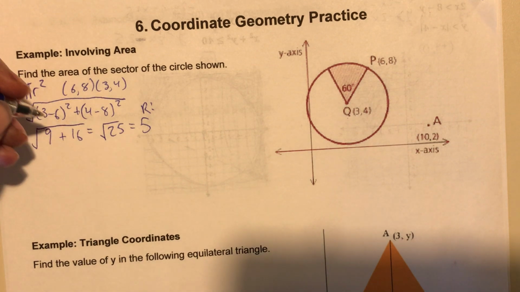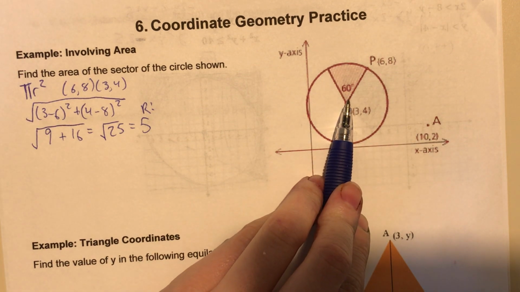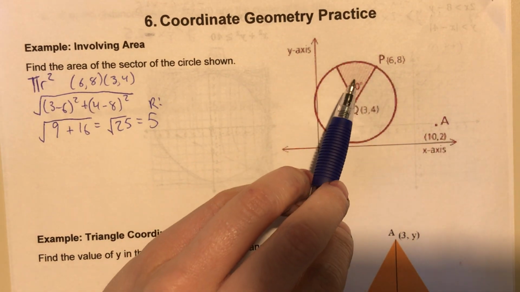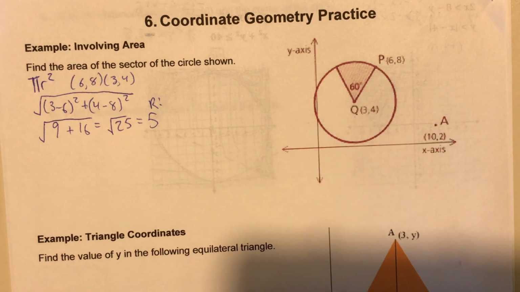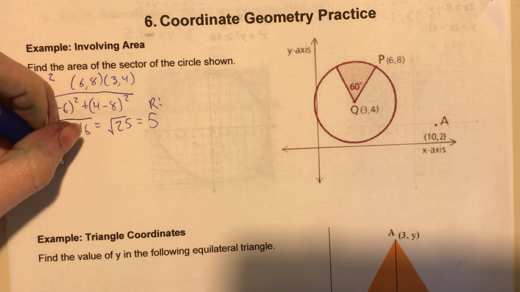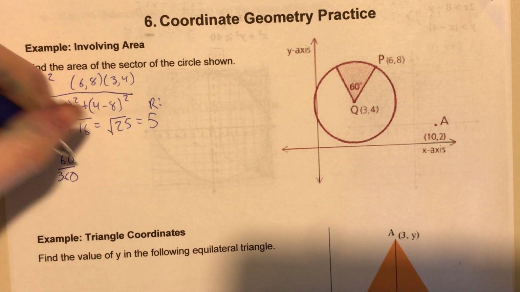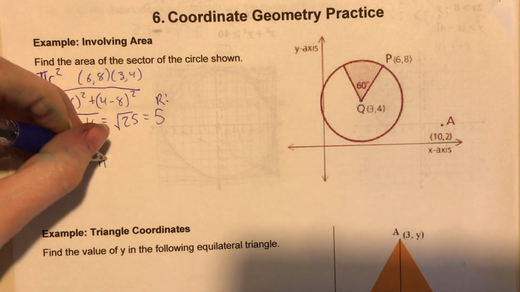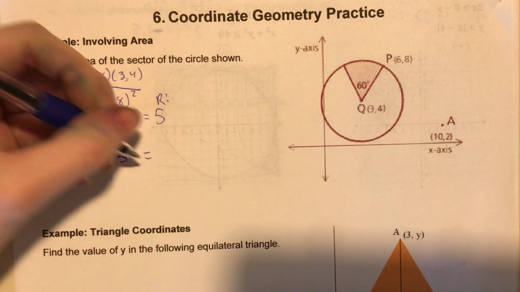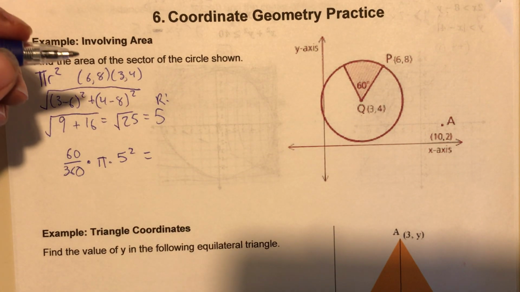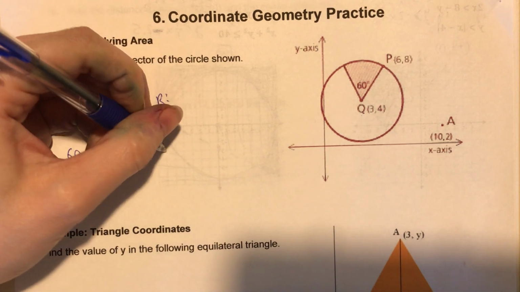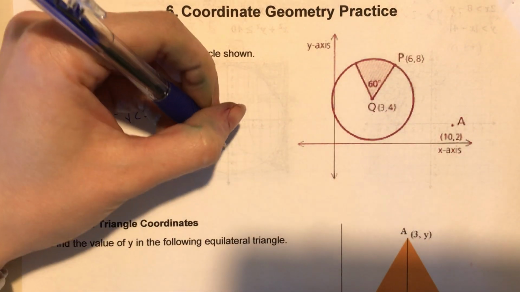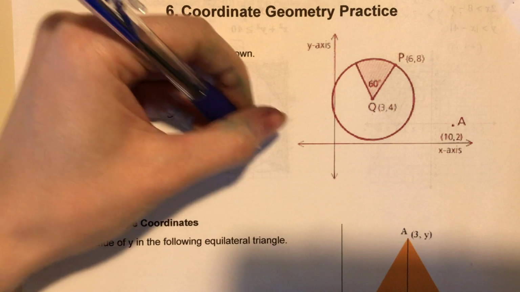Once we know the radius, we can say, all right, we know this sector angle, that central angle, is 60 degrees, which means that this sector is going to be 60 out of the 360 degrees in a circle. Remember that? So if we say 60 over 360, that's going to tell us it's this piece of our circle times the whole area of the circle. So pi times 5 squared. So 60 over 360 is 1/6 times pi times 25. If we want to make that simple, we can call it 25 over 6 pi.